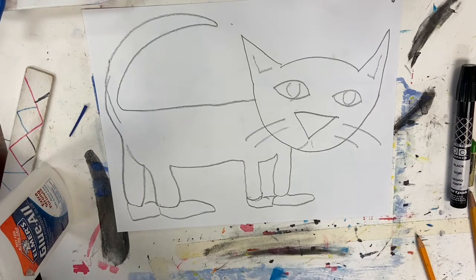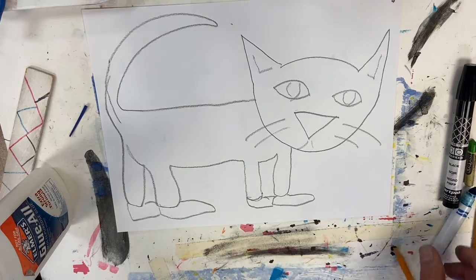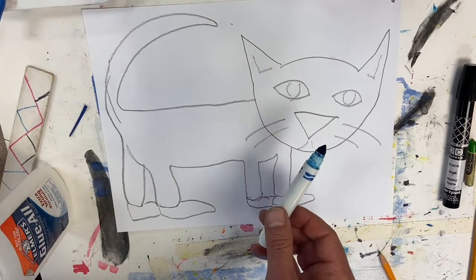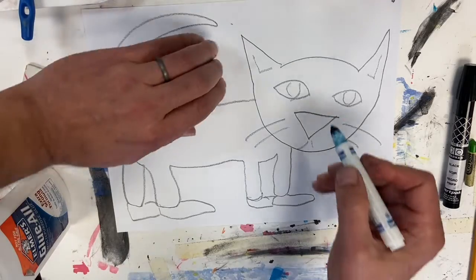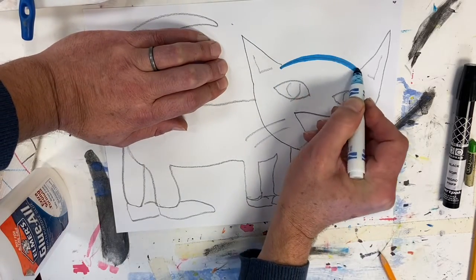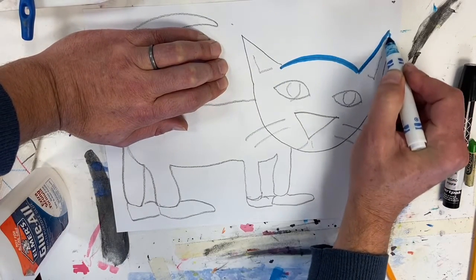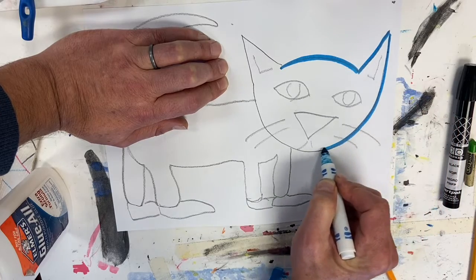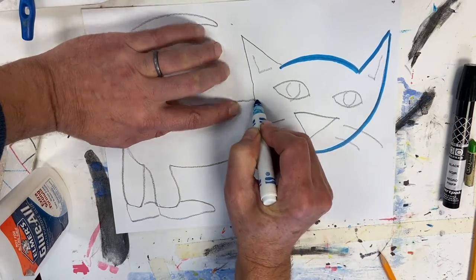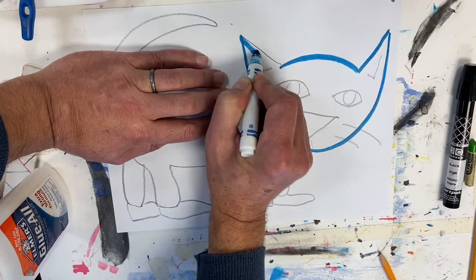Do you remember the story when Pete stepped in blueberries and then it colored his white shoes blue? So I would use a blue crayon. Now, I remember Pete by being a blue cat. But I've seen him done different ways. So what I'm doing is just outlining Pete with a marker.